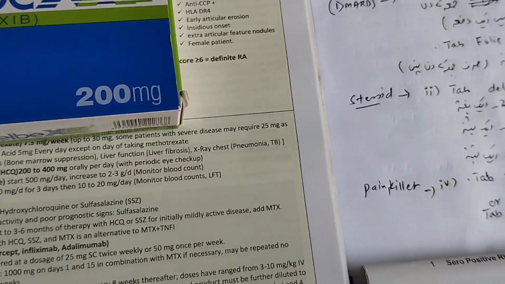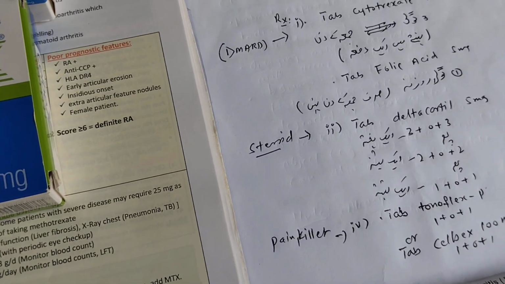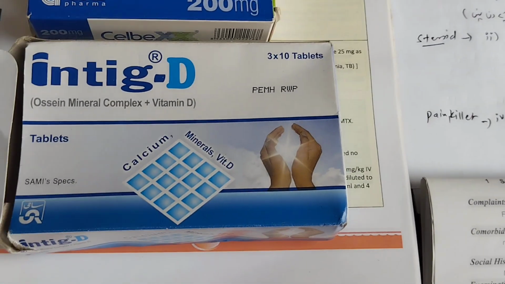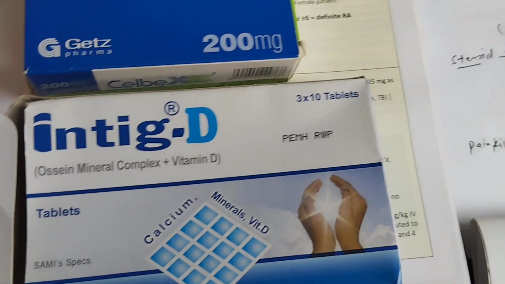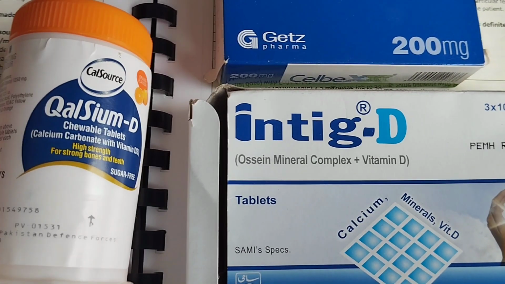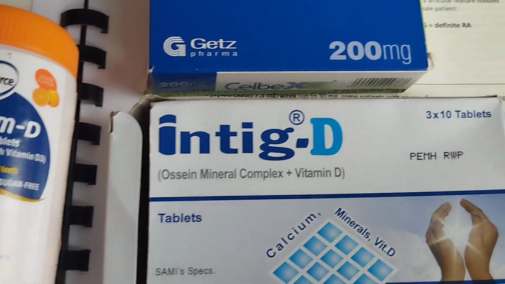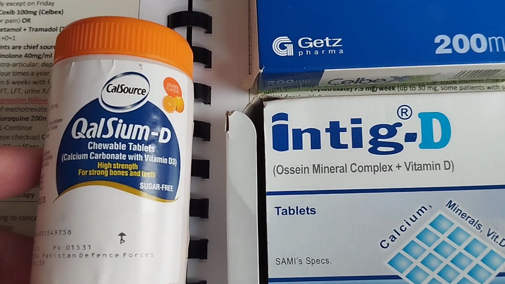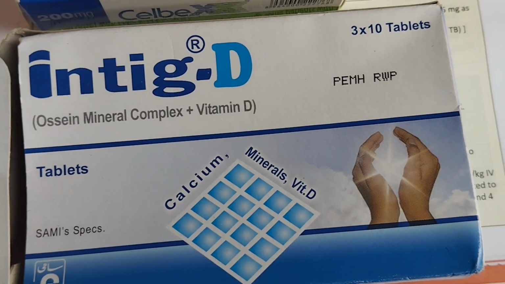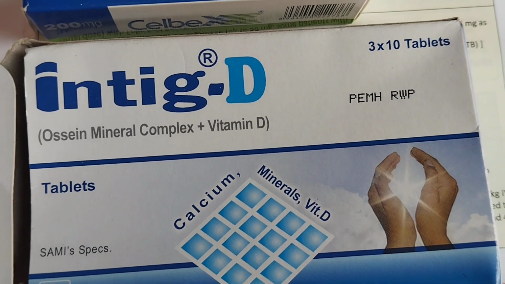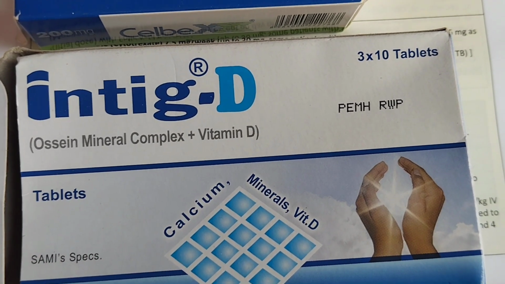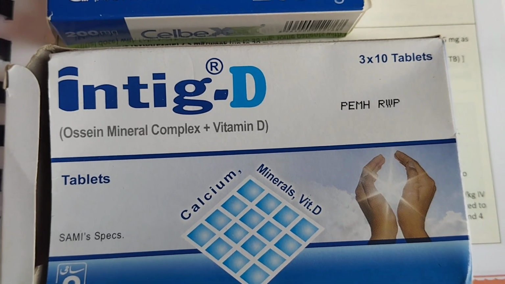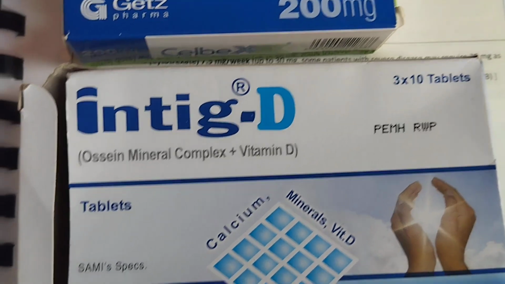But now here we should also give the patient some bone coverage so that the patient can have strong bones. For that we can add calcium D, which is vitamins, calcium carbonate, vitamin D3, or we can add Intec D, which is ocean mineral complex plus vitamin D. This tablet will be 1 OD, 1 per week. Okay, this also we have to give once a week.